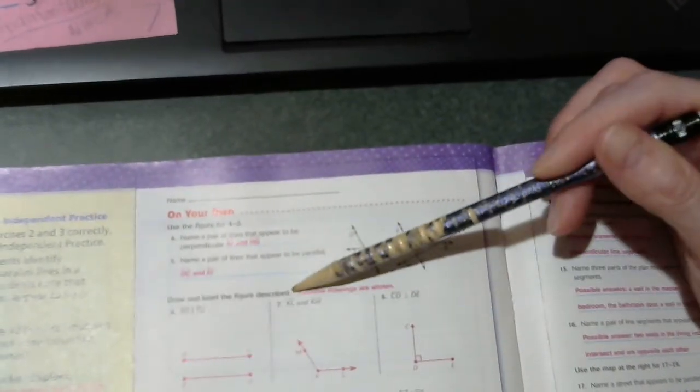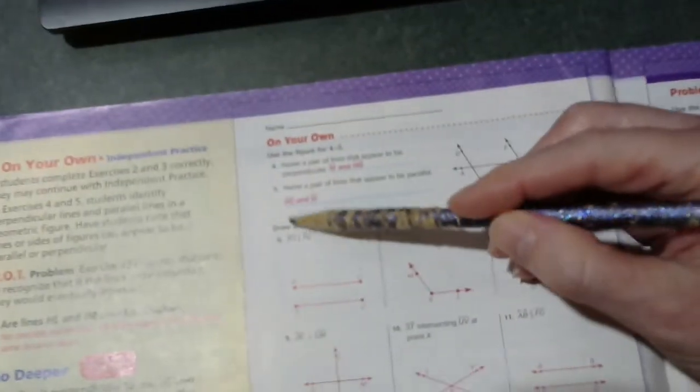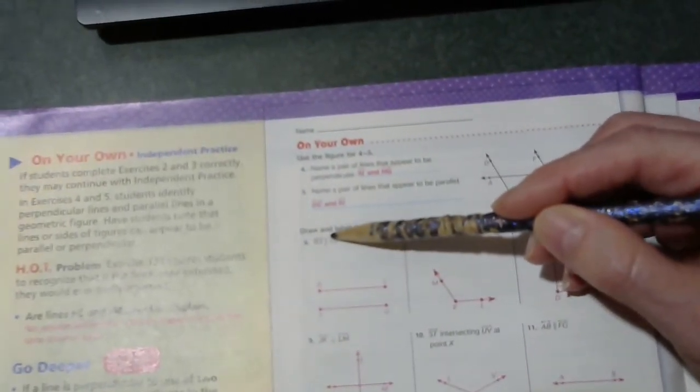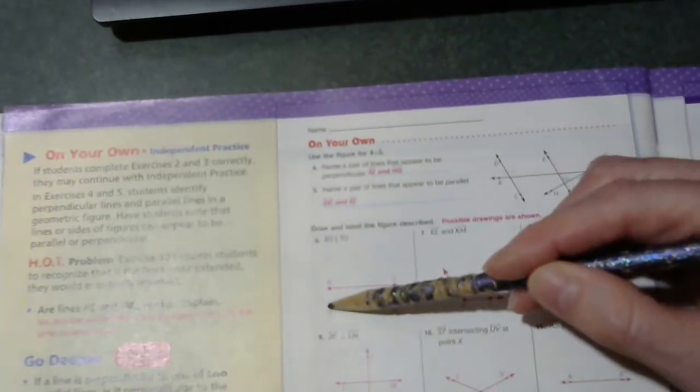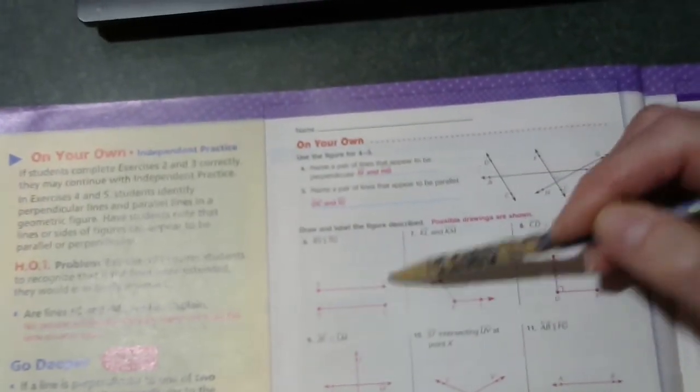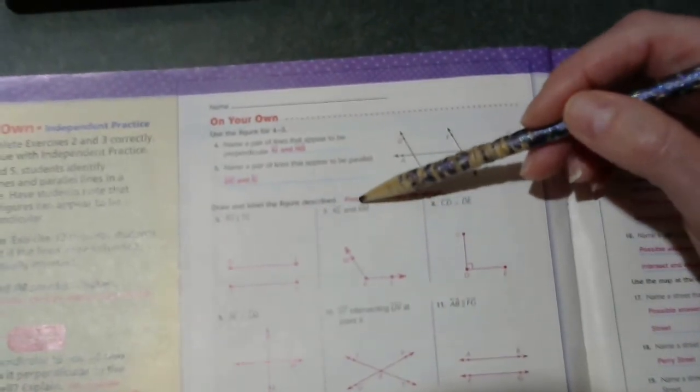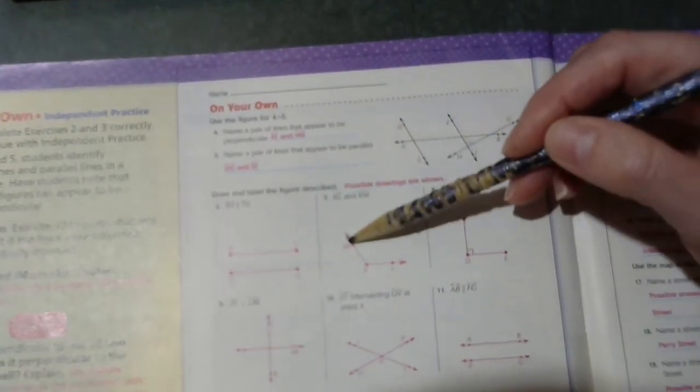Draw and label the figure described. Line segment RS is parallel to line segment TU. TU and RS. Line segment KL and KM.